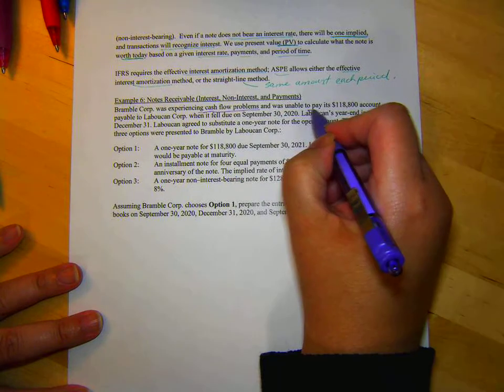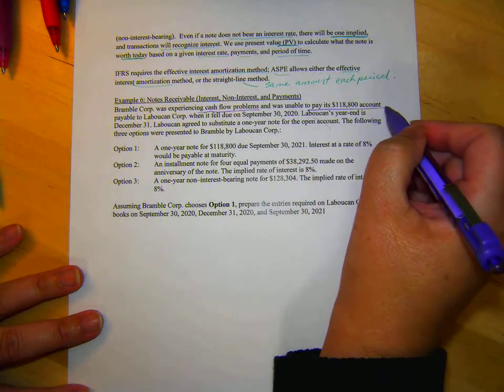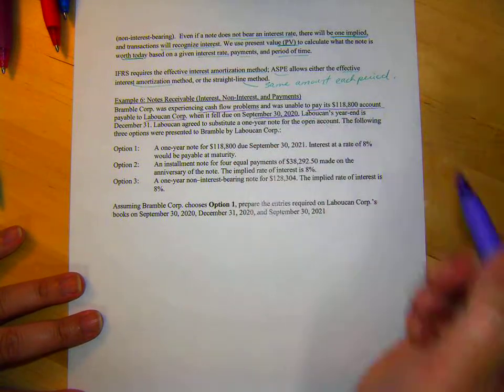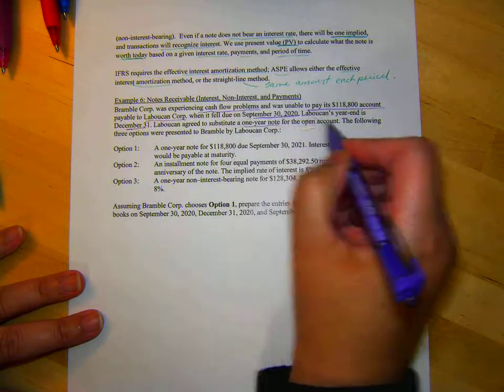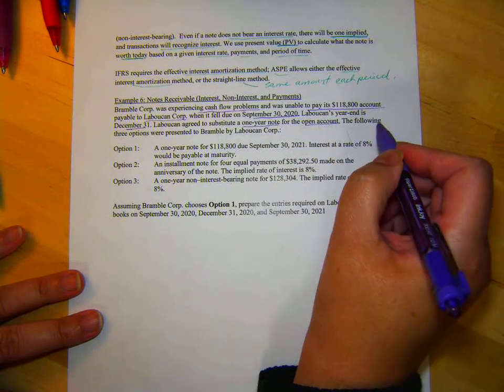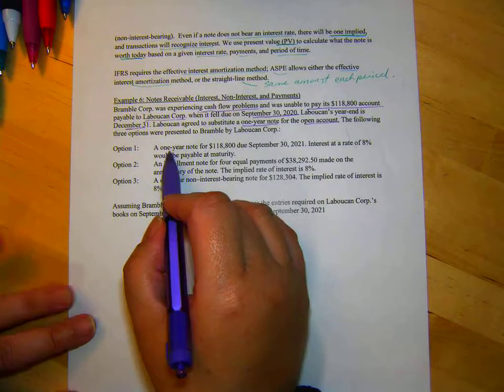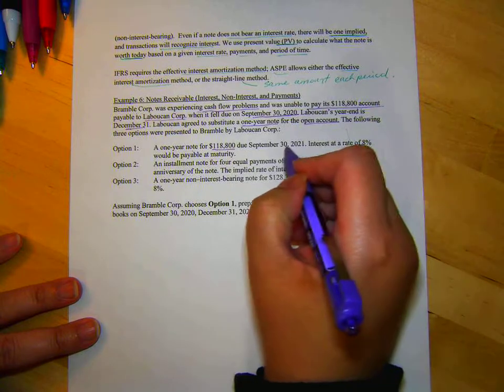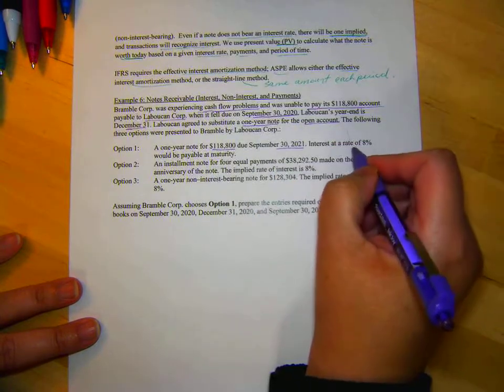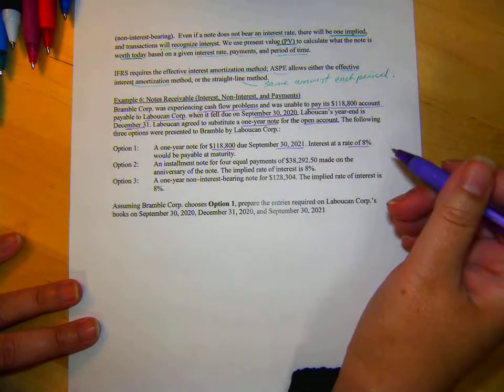So Bramble Corp was experiencing cash flow problems and couldn't pay its $118,800 account payable to Labucan Corp when it was due on September 30th, 2020. Labucan's year end is December 31st. Labucan agreed to substitute a 1-year note for the open account. These are the options that were presented to Bramble by Labucan. So, they can give Labucan a 1-year note for $118,800 due September 30th, 2021. Interest at a rate of 8% would be payable at maturity.